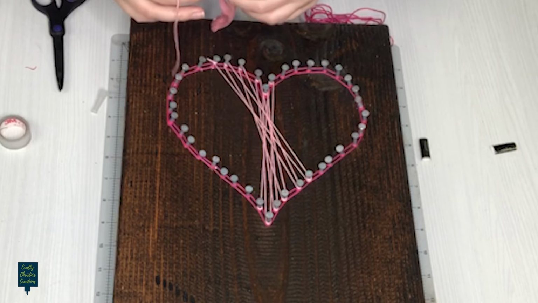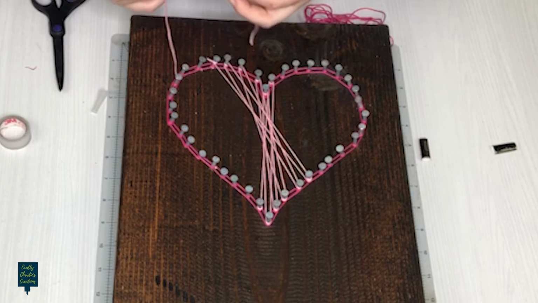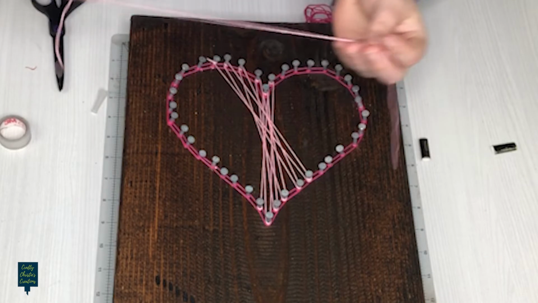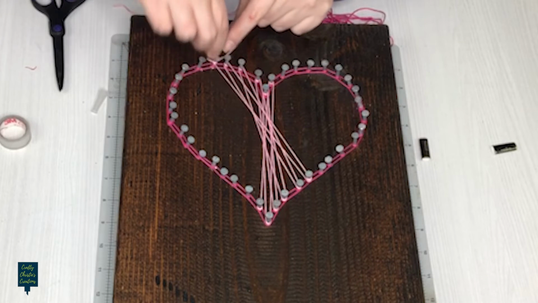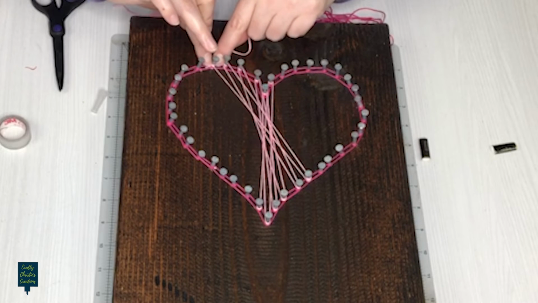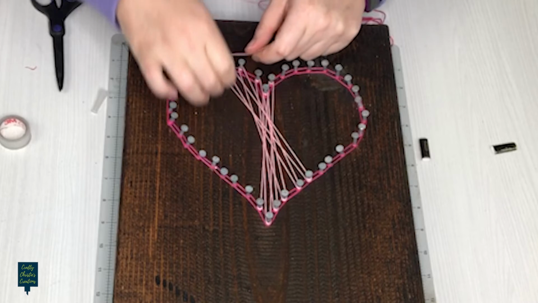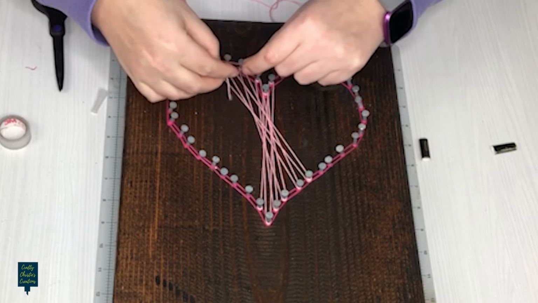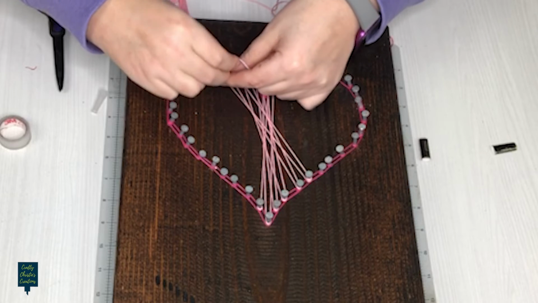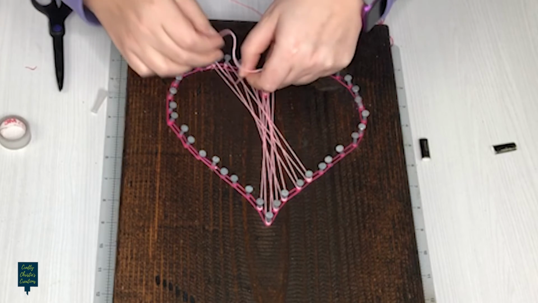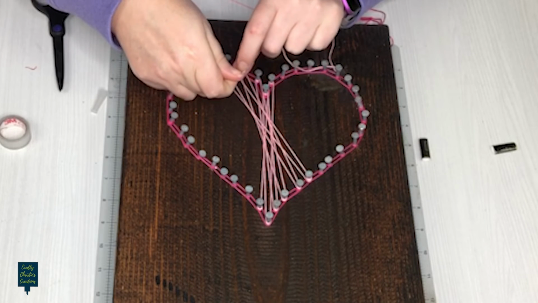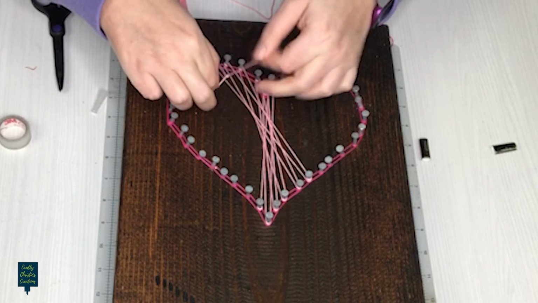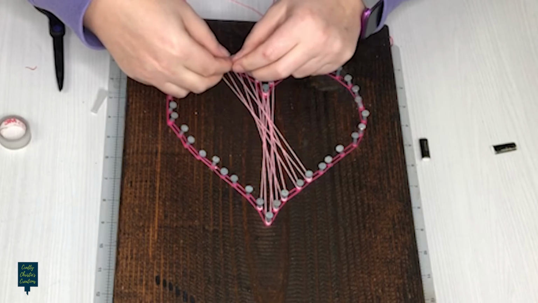So I'm going to open this up, find the part of the string that's running on the outside. So it'll be this piece here. And then since I'd only started here, I'm going to come back to that same nail, get that pressed down really well, and then I'm going to tie my knot. And I'm trying to tie these knots so that the excess string will end up on the inside of my heart so I can cover it up as we put more string on there. It should cover up that knot.